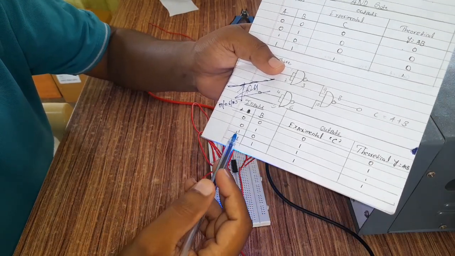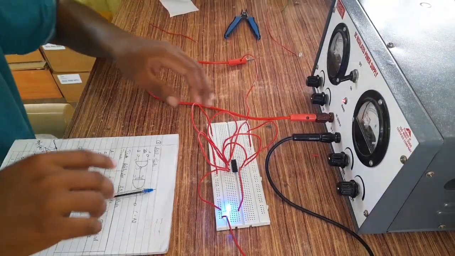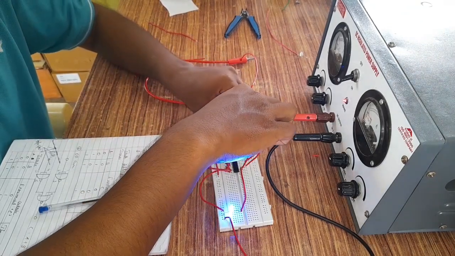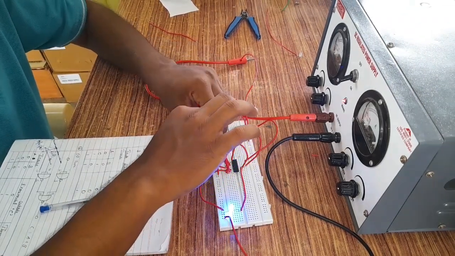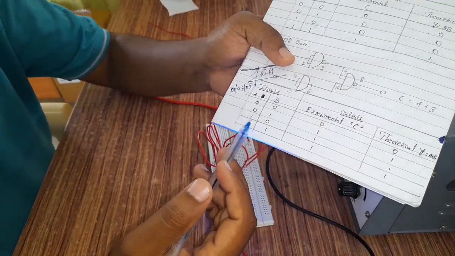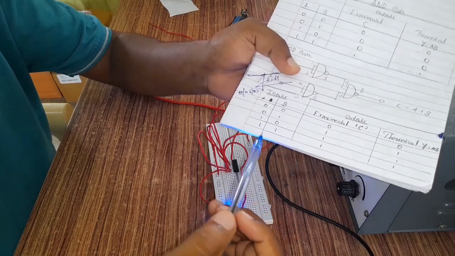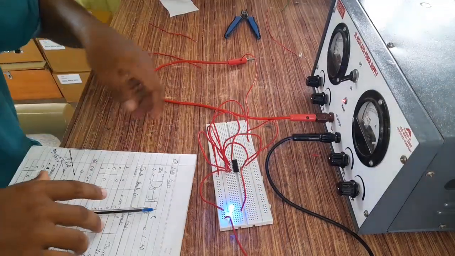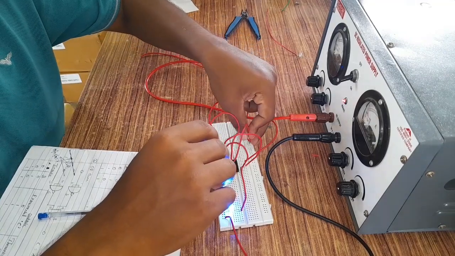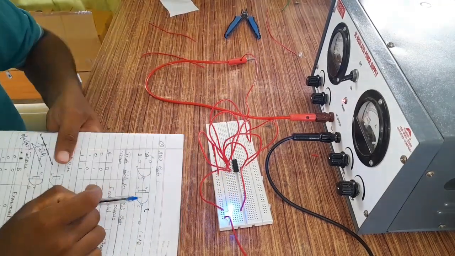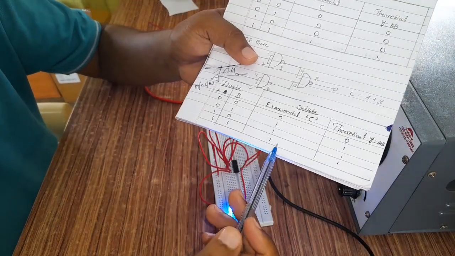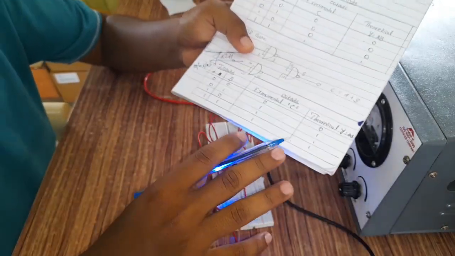Now taking 1 0. A is 1, B is 0. The switch is on, that is 1 0 is 1. The last reading is 1 1. We are checking with both A and B as 1. The light is on again, that is 1 1 is 1. The experimental setup is done.